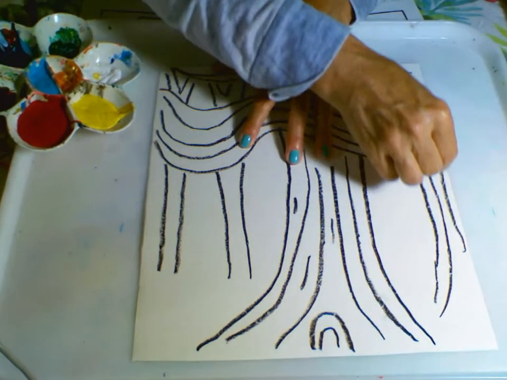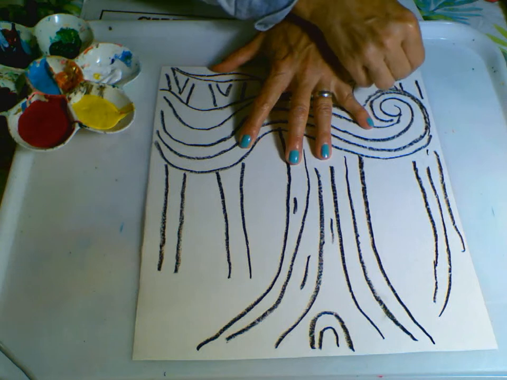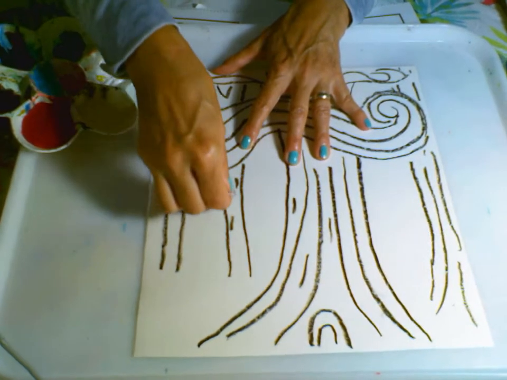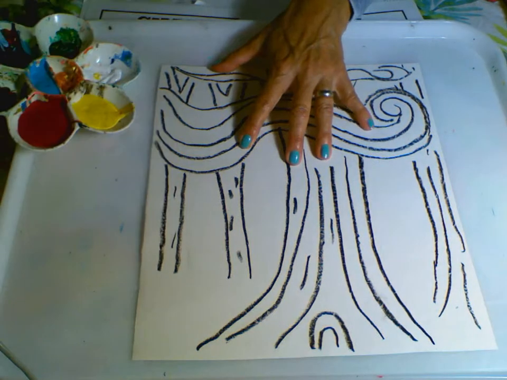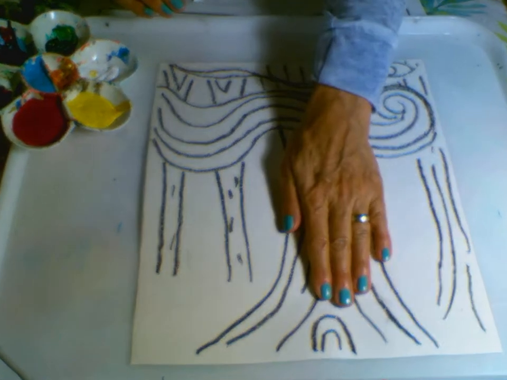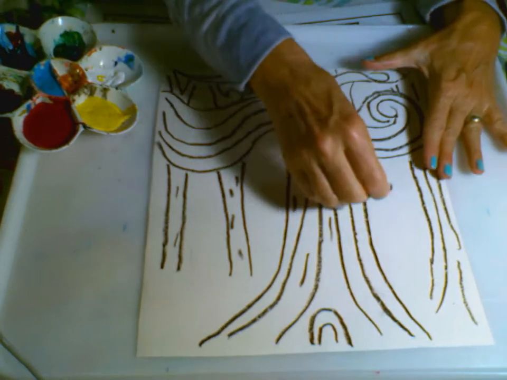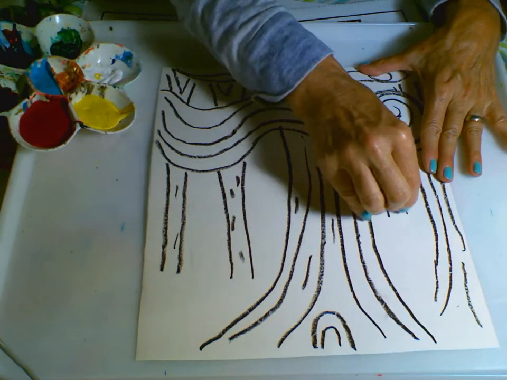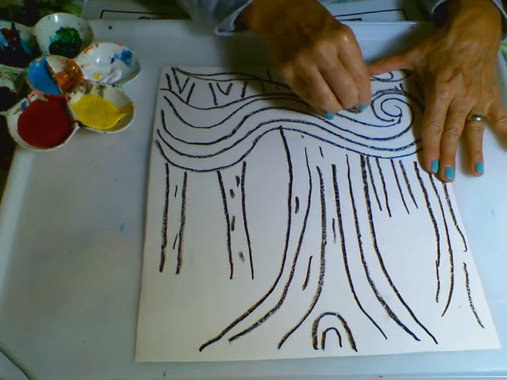So I'll give some texture to this tree with these simple lines, make it seem like there's bark with my black pastel. So here's my here, my near, and now far would be those trees that are all the way in the background.